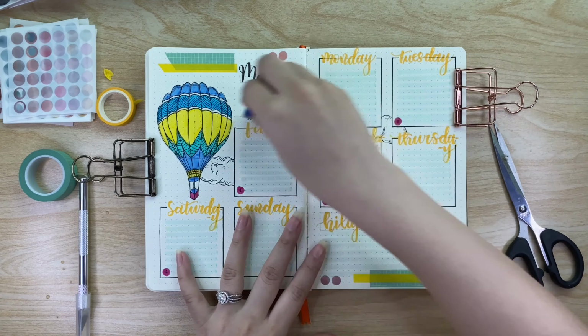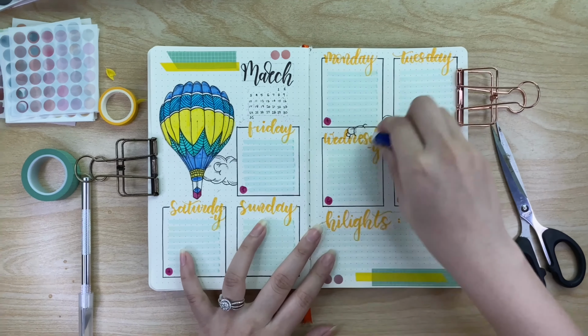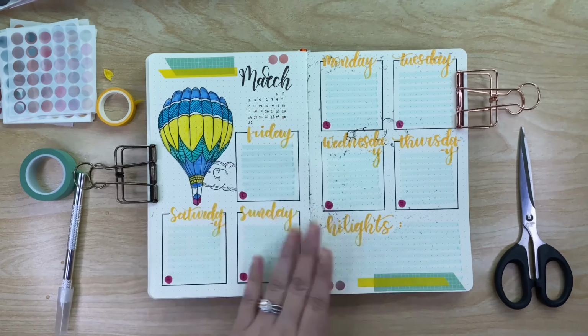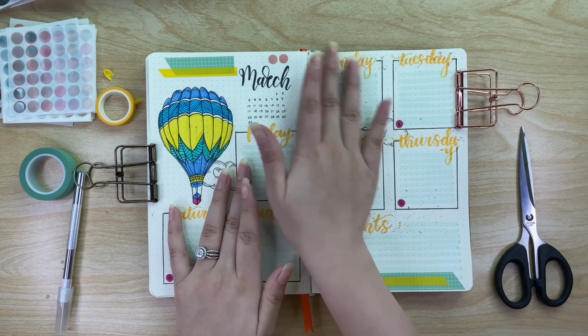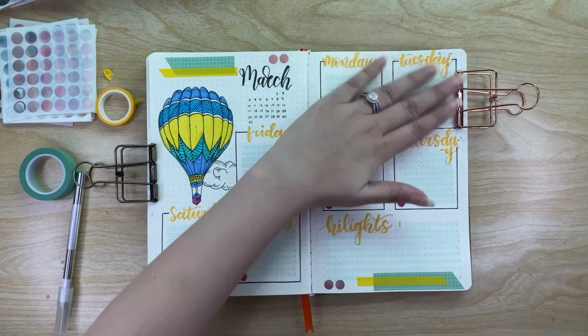I decided to put some more colors into my weekly spread, so I used grid and solid washi tape at the edges and used dot stickers as a cherry on top.